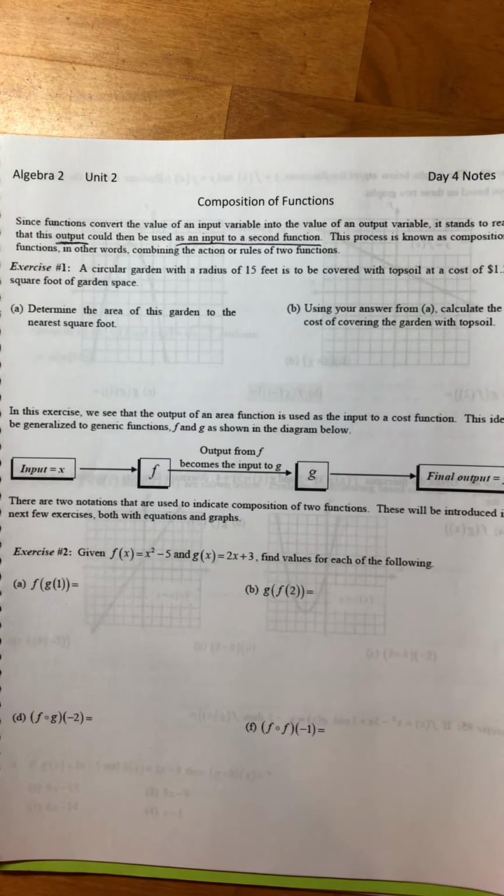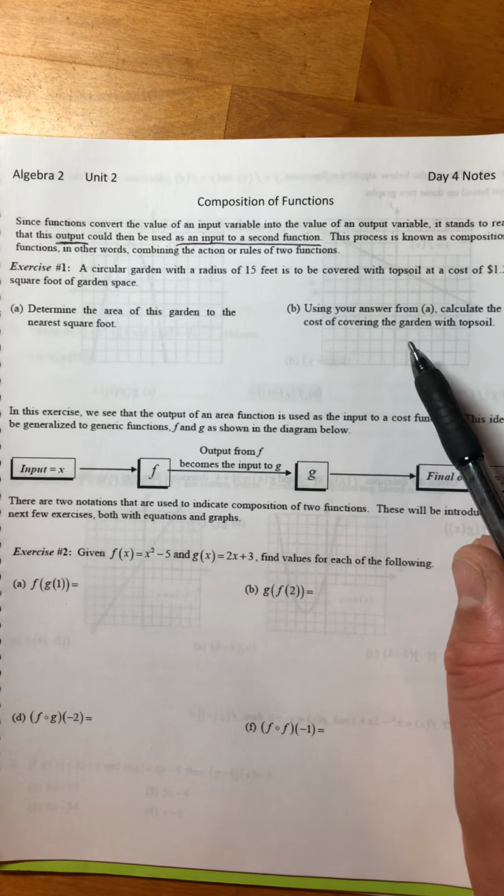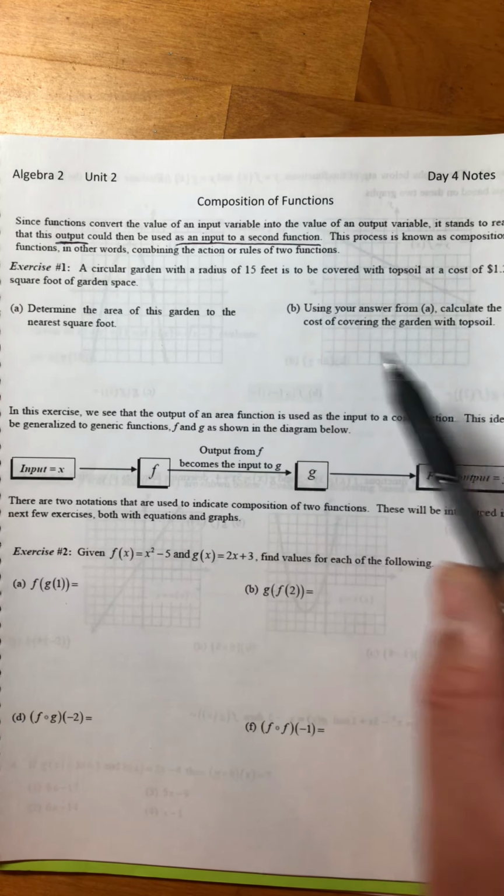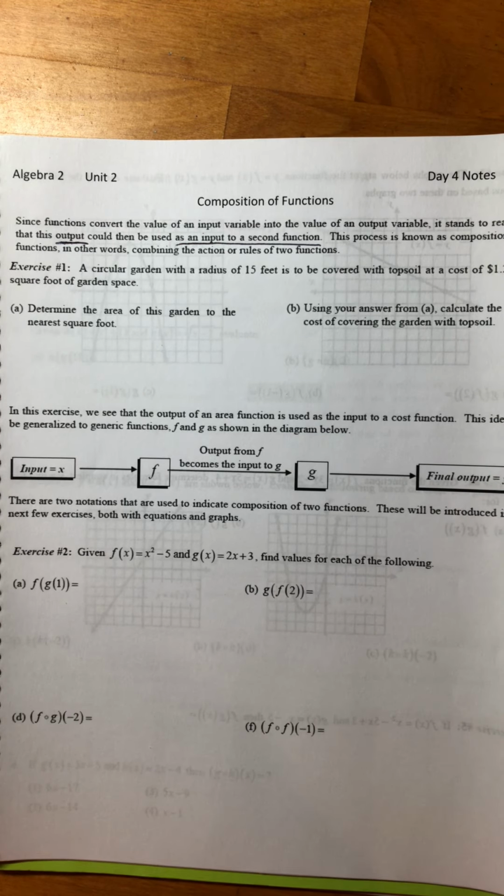You have a circular garden. You want to see how much it costs to cover it with topsoil. Before you do that, you have to figure out how big it is. Before you figure out how much the total cost is, you can do number 1. All right, it's just 2 steps is all it is. Stuff you've been doing, but a little bit more of it.